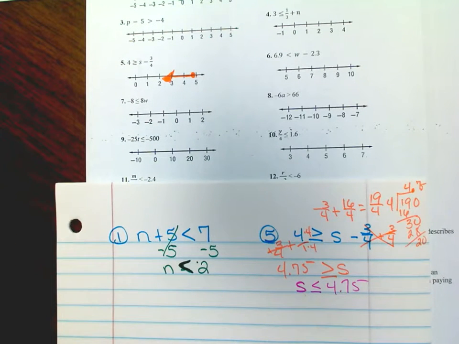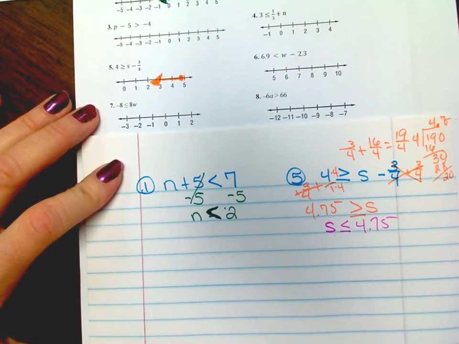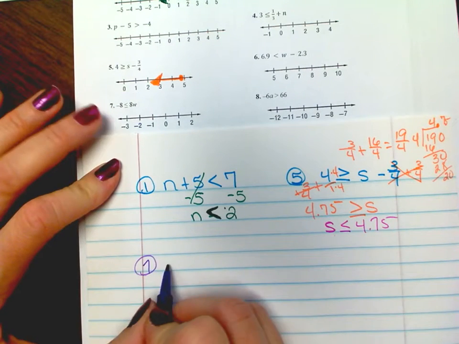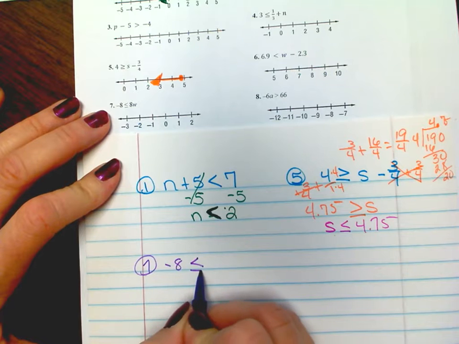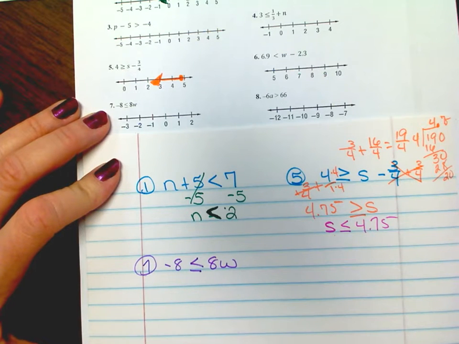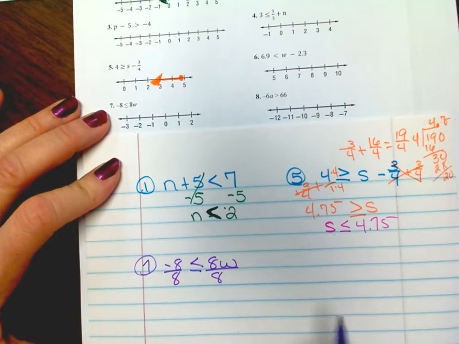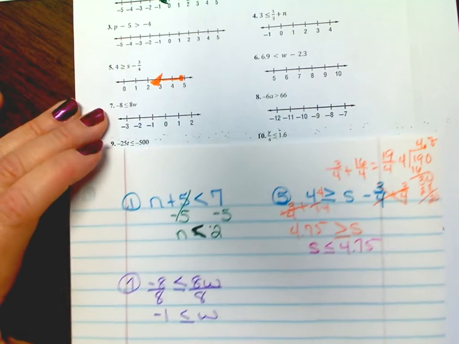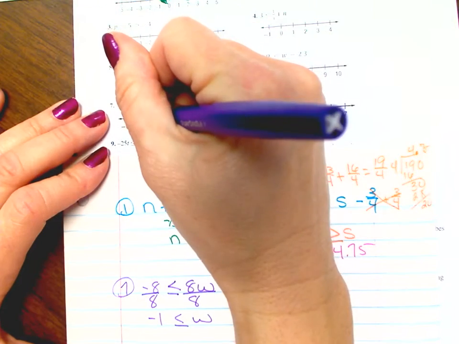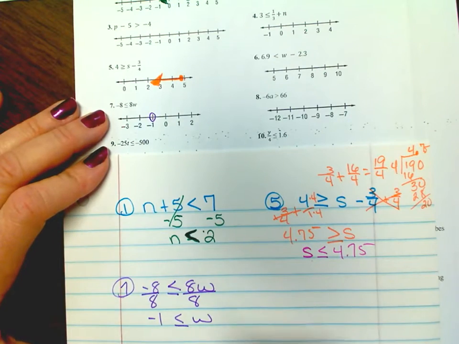Let's look at number 7. You have -8 is less than or equal to 8W. Nope, this wasn't the one I was wanting. So, all right, divide by 8 and everything stays good. -8 divided by 8 would be -1. So find -1 on your number line. I'm just going to circle it, then ask, can W be -1?